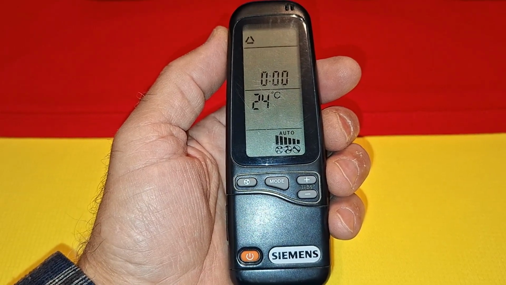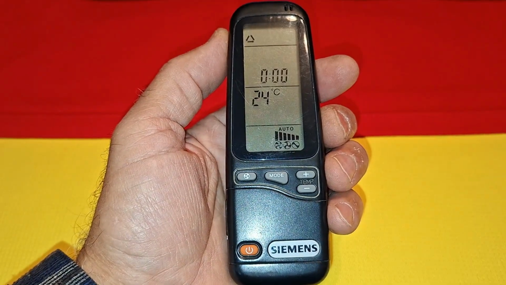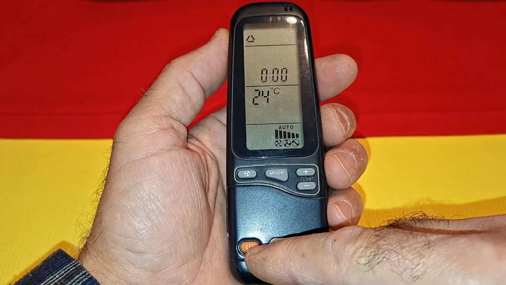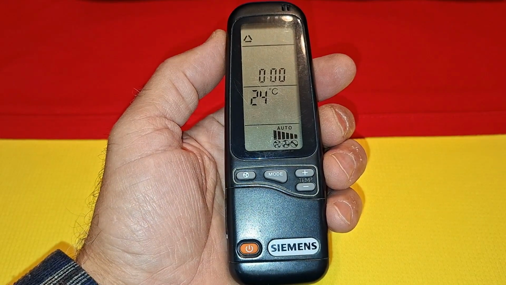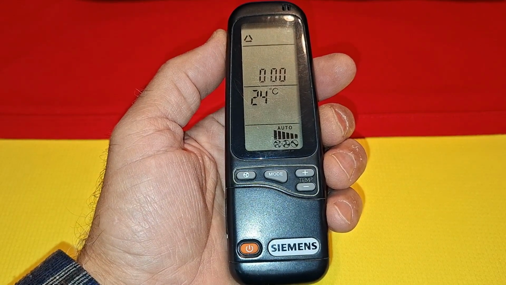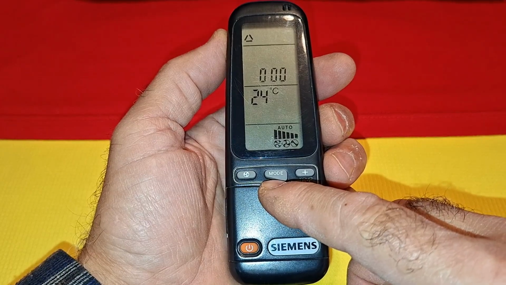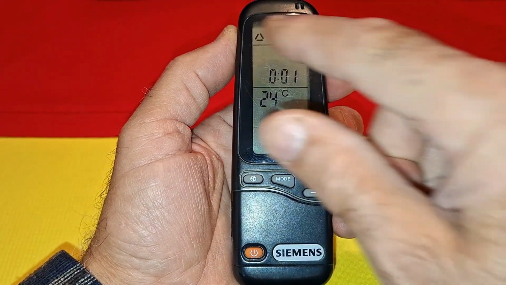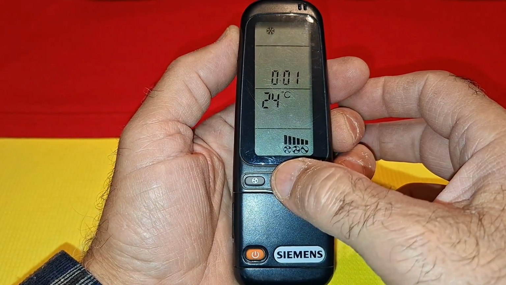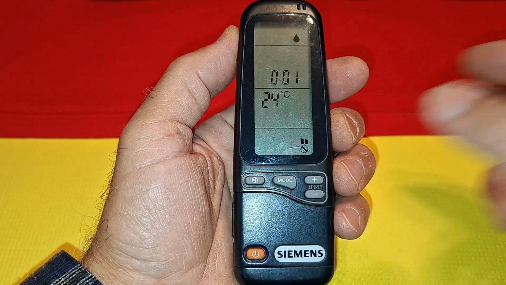In this video I will explain to you how to use the Siemens air conditioner remote control. This is the on-off button of the air conditioner, and with its help we can turn the air conditioner on and off. With the help of the mode button we can change the mode of the air conditioner. This air conditioner has 5 modes: auto, cooling, heating, fan, and drying.